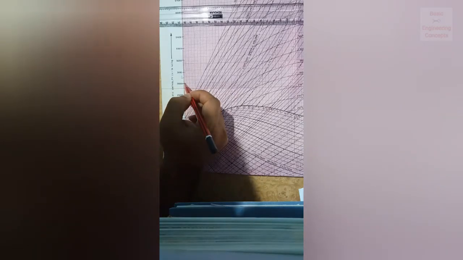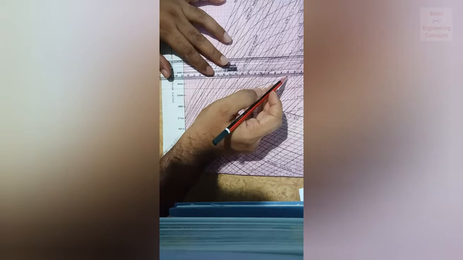If we count, there are 18 lines, and from the bottom if you count, 6th, 7th point. If you see from here, the 7th line is the point.